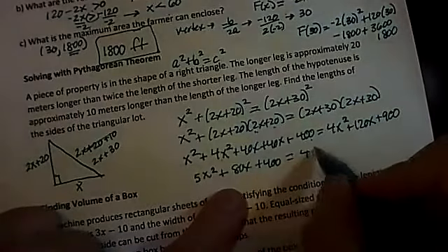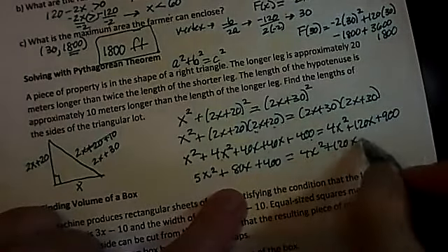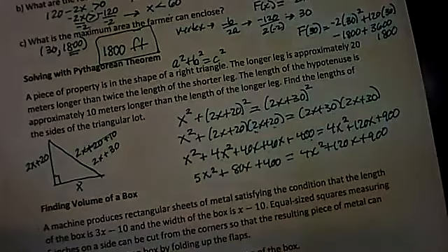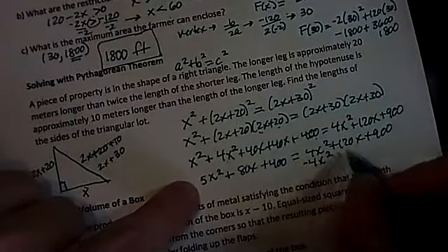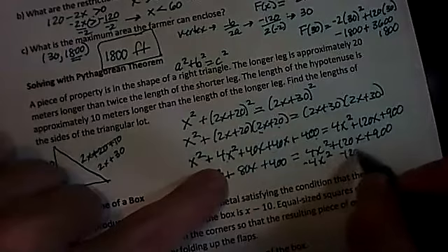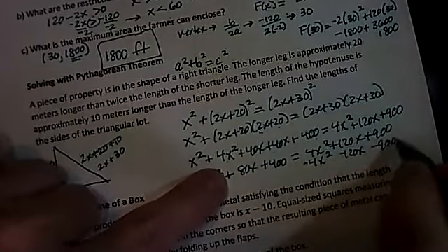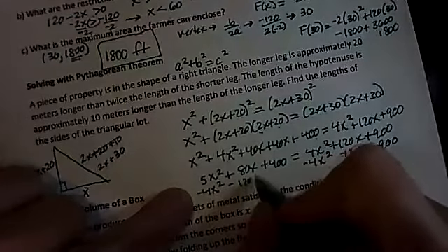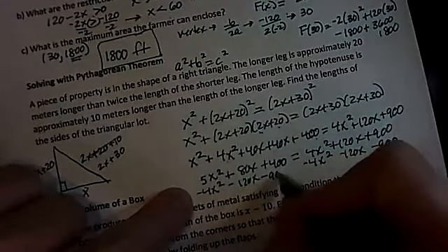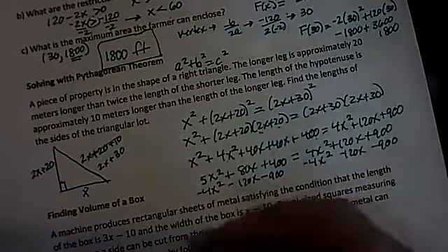All right, so here, let's get everything together on one side so we can solve it. So I'm going to subtract 4x squared, I'm going to subtract 120x, I'm going to subtract 900. I'm going to do this all in one step. So minus 4x squared minus 120x minus 900. And let's see what we get. We're kind of running out of room. I'm not going to do this last problem, so I'm going to bring it down here.